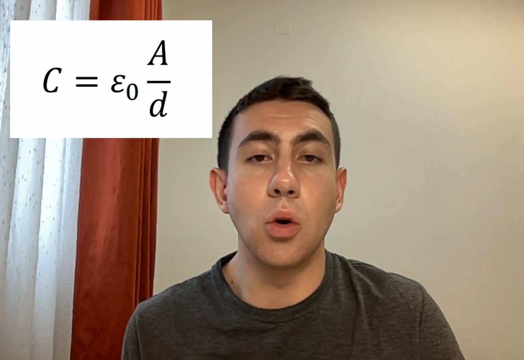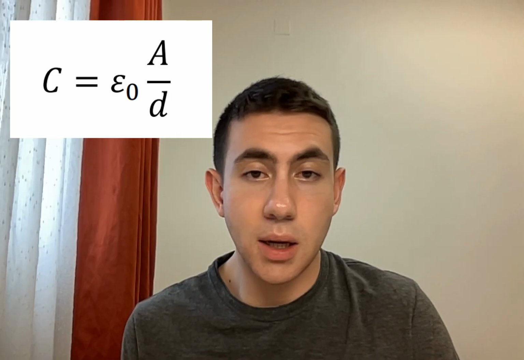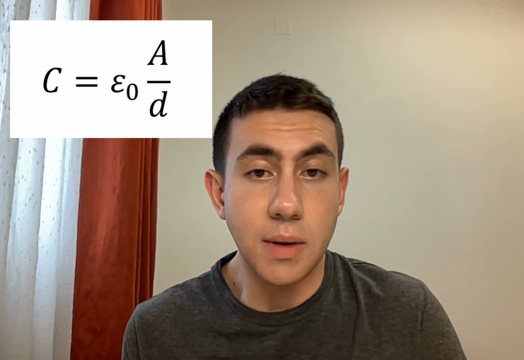The physical background of my experiment is the theory of parallel plate capacitors. Like in an ideal capacitor, as you can see by this formula, if you increase your plate areas in capacitor, you should see a linear increase in capacitance. And similarly, when you increase the distance between your plates, you should see a linear decrease in capacitance.